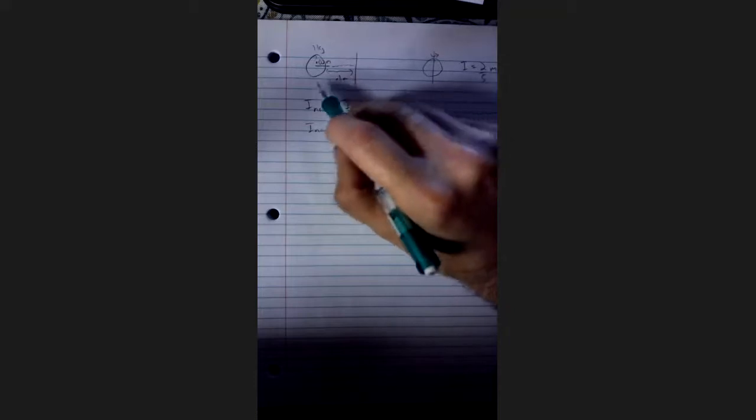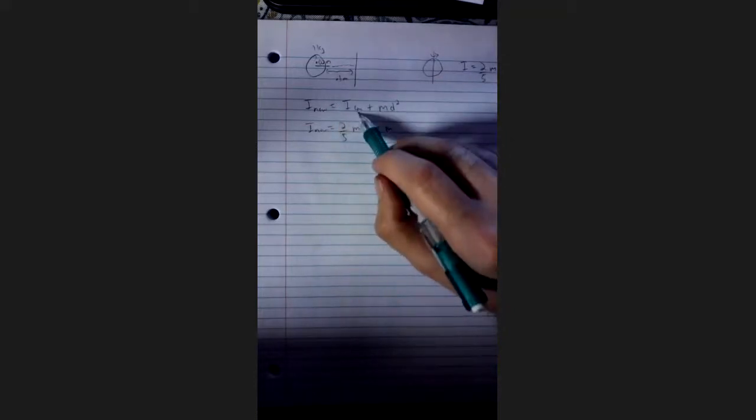Okay, so our new moment of inertia is our initial one, because this goes through the center of mass of our sphere, plus the mass of our sphere times the distance to the axis. Now the distance is not 0.1, because this is the distance from the center of mass. So it's actually 0.1 plus 0.02, which is 0.12 squared. Now our R is our 0.02, our mass is 1 kilogram.